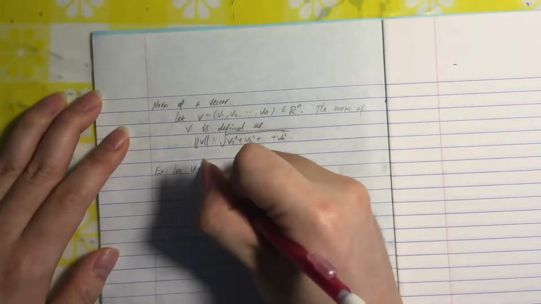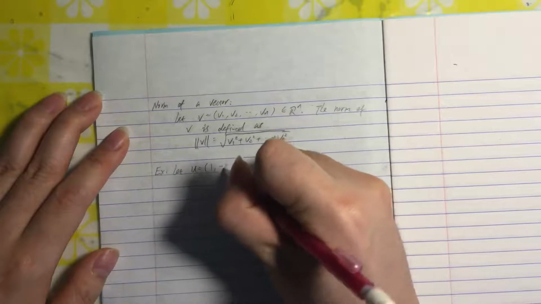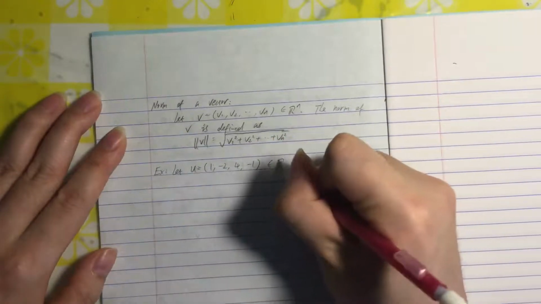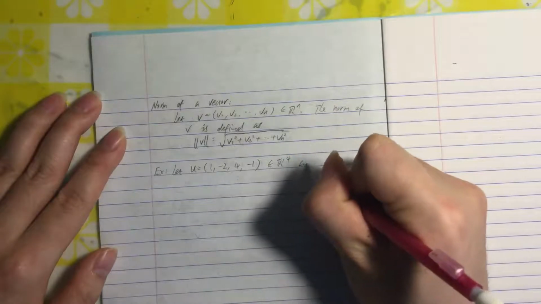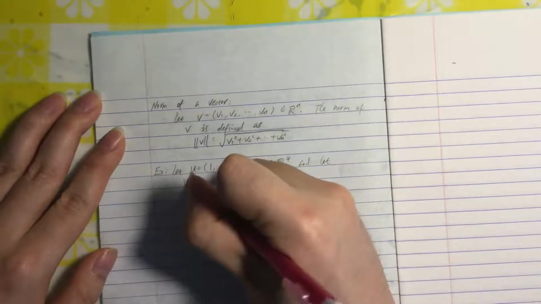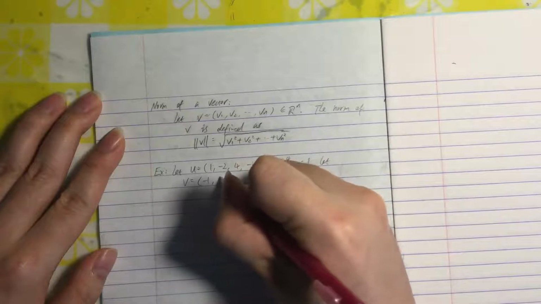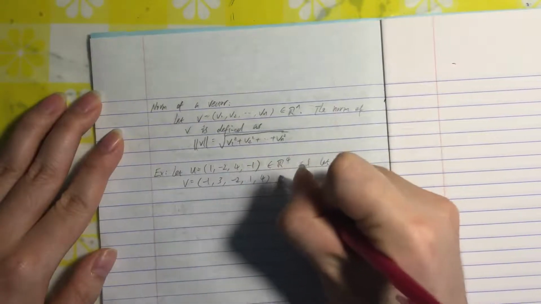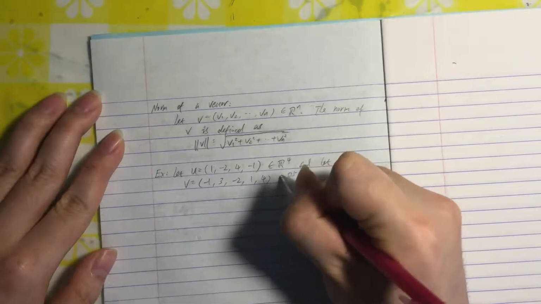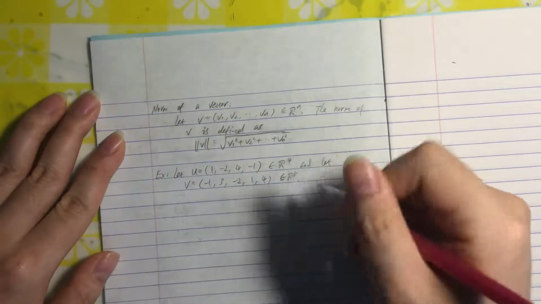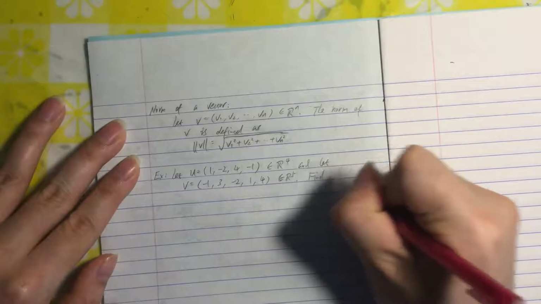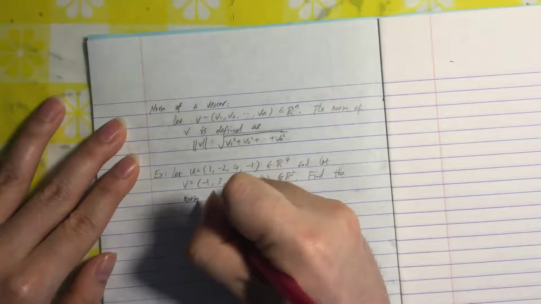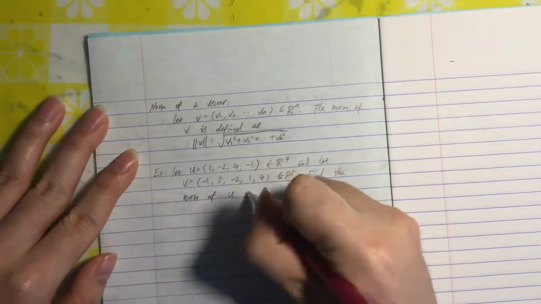Let U equal to (1, -2, 4, -1), which belongs to R4, and V equal to (-1, 3, -2, 1, 4), which belongs to R5. Find the norm of vectors U and V.